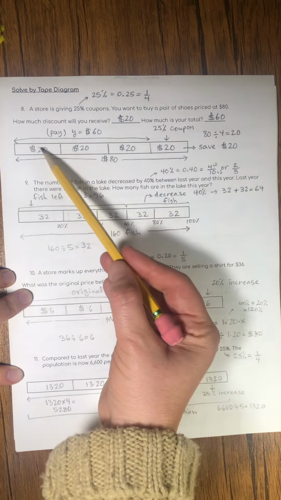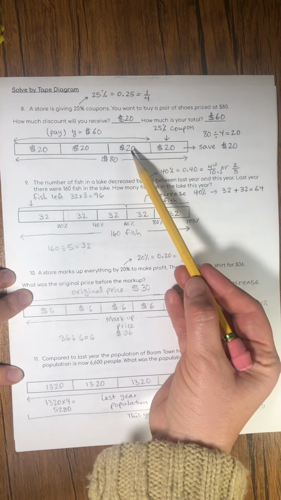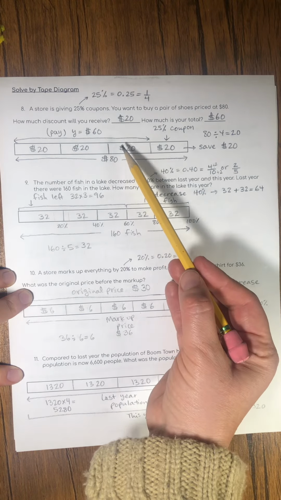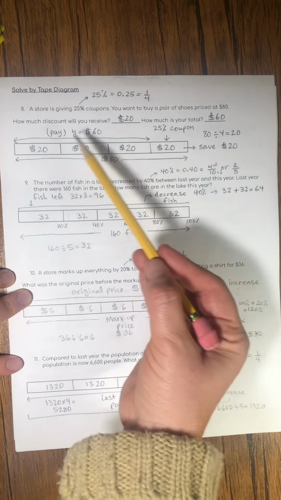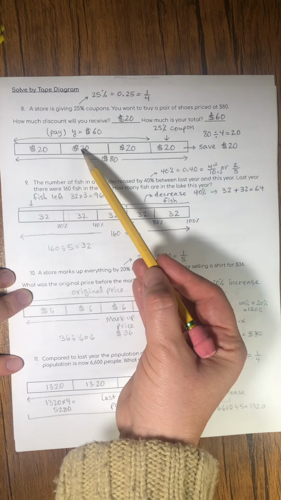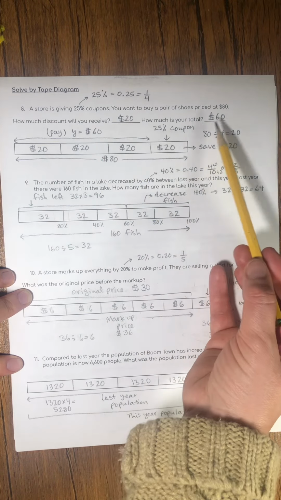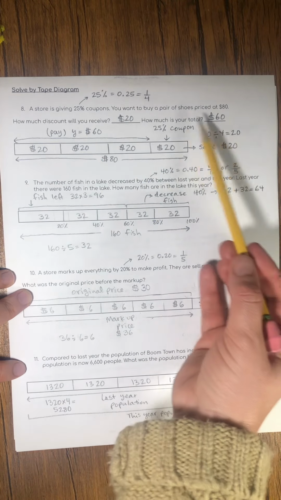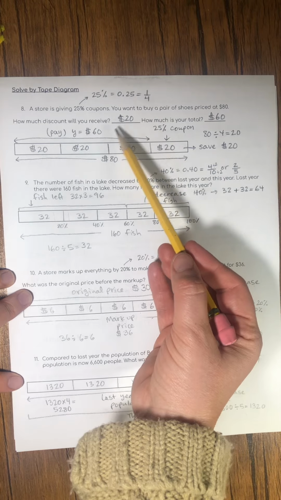And these 3 boxes together, that is the amount that I have to pay, which is $60 because it's 20 times 3. So I will have to pay $60 and I save $20.